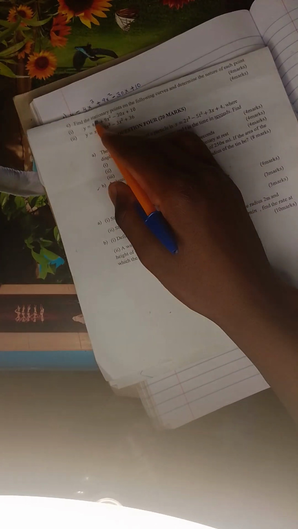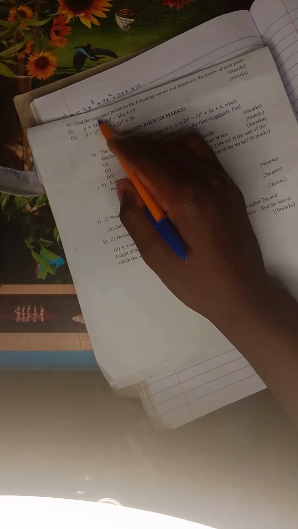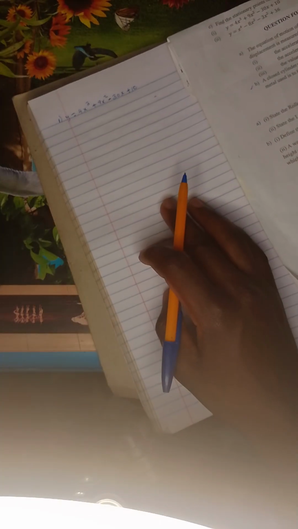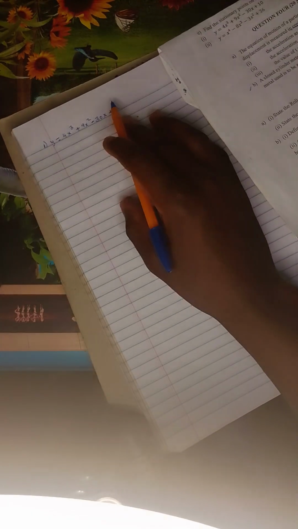So we have two questions in one question. We have to find the stationary points of these curves, and at the same time we have to determine the nature of each point. So let's begin by finding the stationary point of this curve.